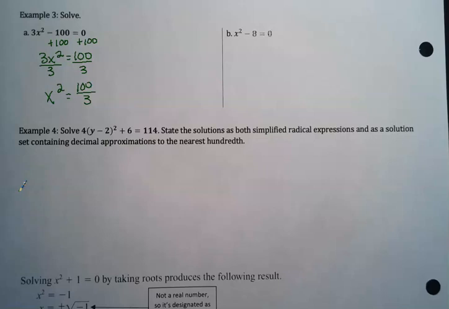All right, the next step is to use the square root principle or property. So we're going to take the square root of both sides, which means x is going to equal plus or minus, throw that in there, the square root of 100 thirds.